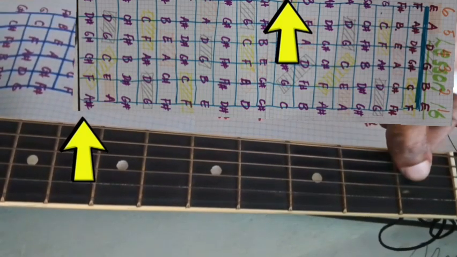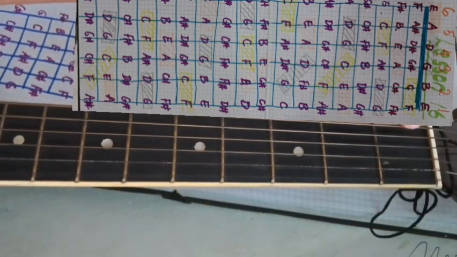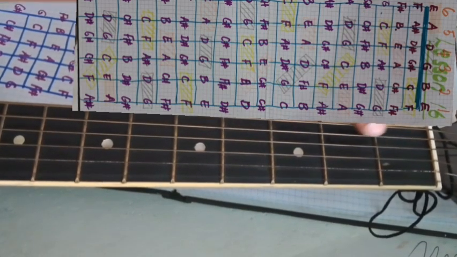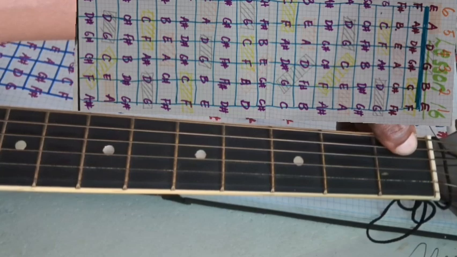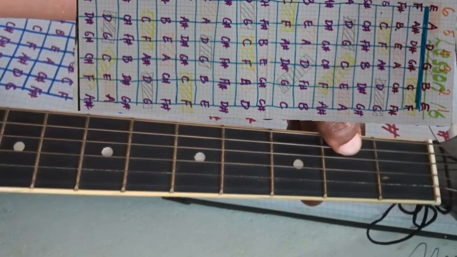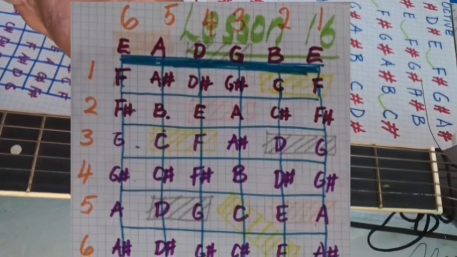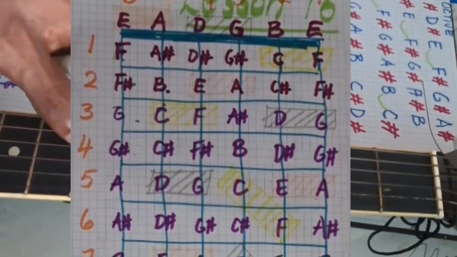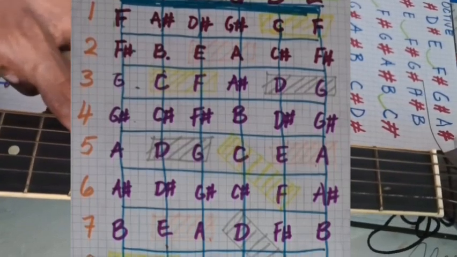Then here, without touching is A. After A, you go to A sharp. Then you go to B. No B sharp. You go to C, C sharp, D, D sharp, E. After E, there's no E sharp. You go direct to F.